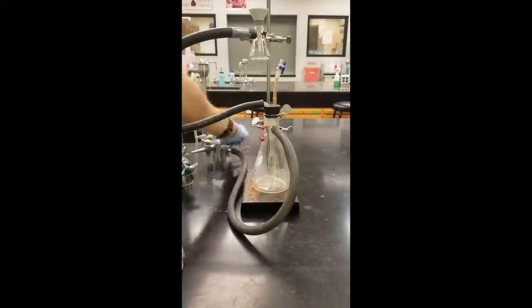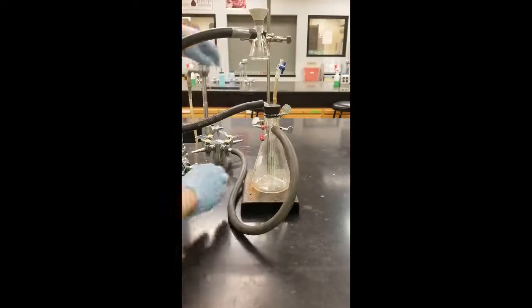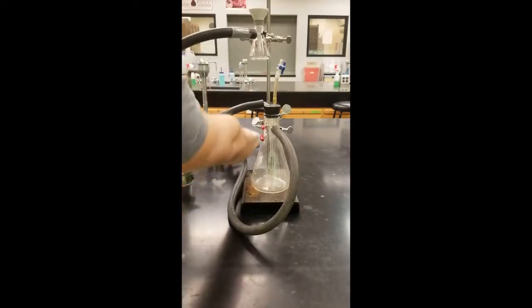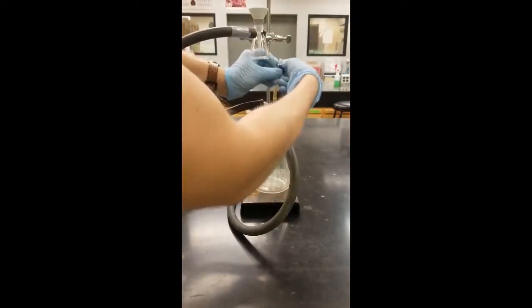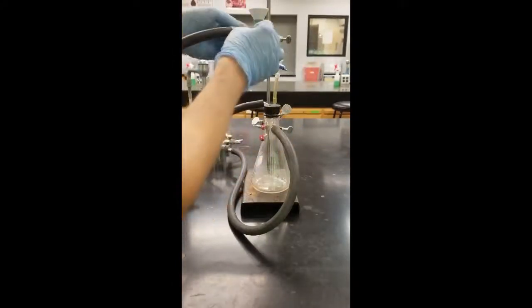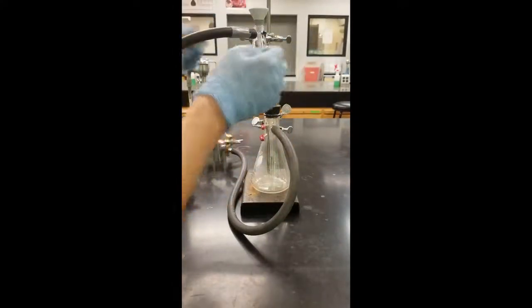And then you can go ahead and turn on the vacuum and just test your system, make sure that it's nice and tight and that you're getting good suction out the top. So this is a little switch that you can turn off the vacuum. And it sounds like all the suction is coming through our Hirsch funnel, so that's good.